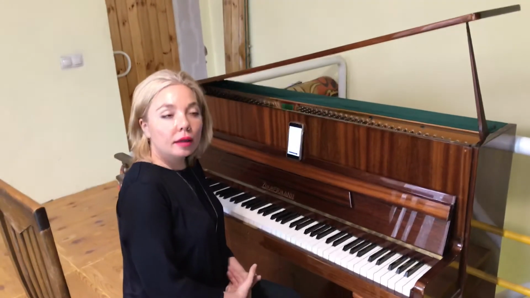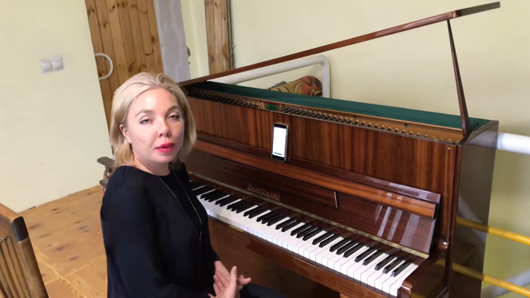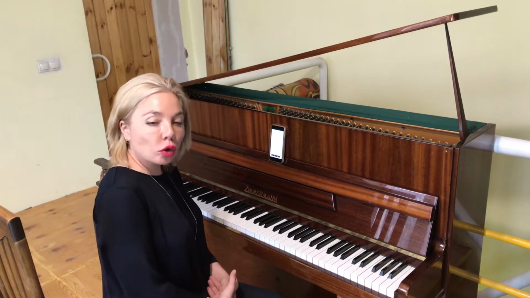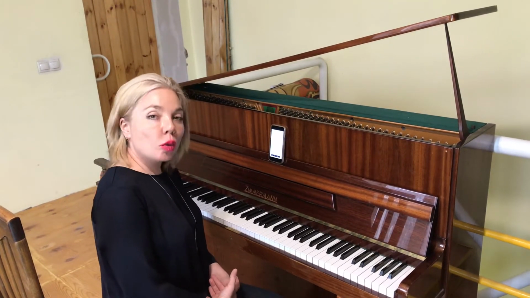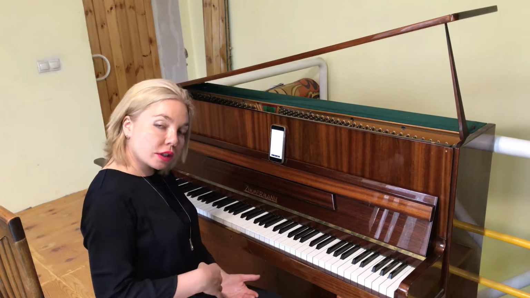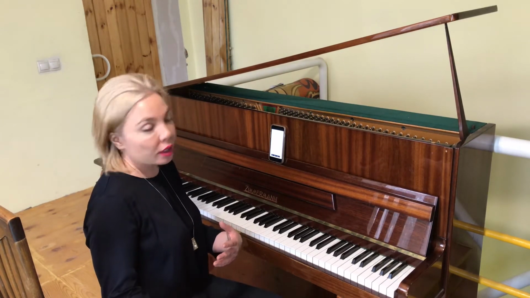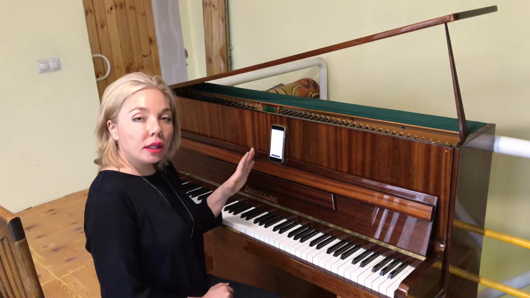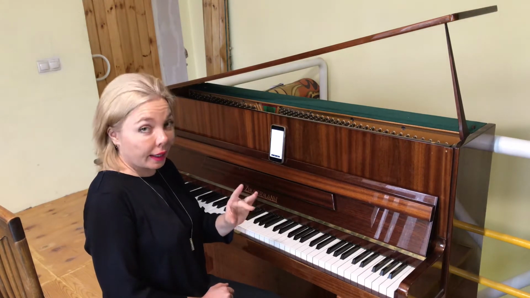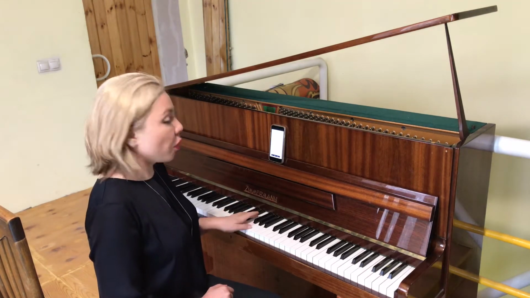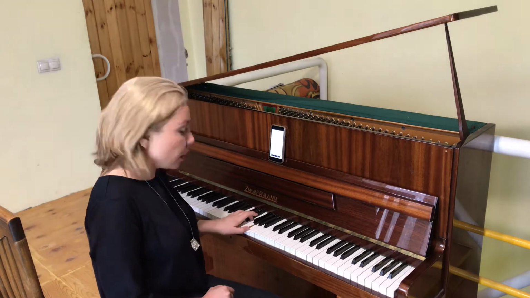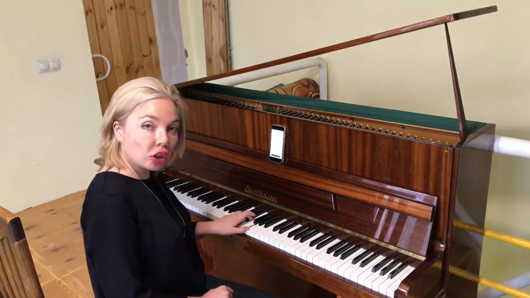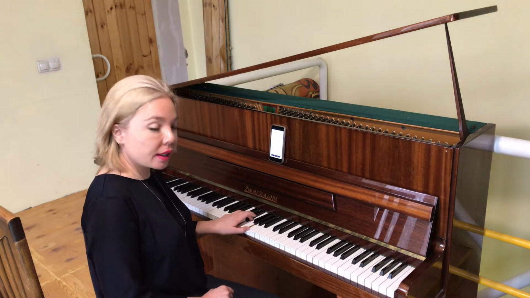In music we have primary chords, so not all the chords are the same. We have more important chords and less important chords. The most important chords of any scale are built on the first key of the scale, like C, E, G in C major, the first key of the scale.